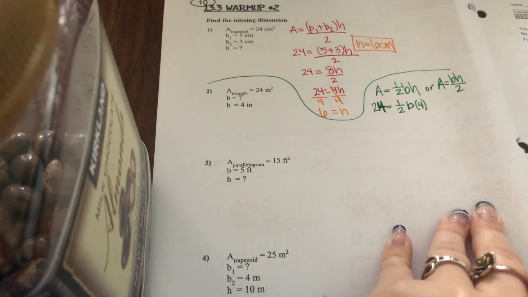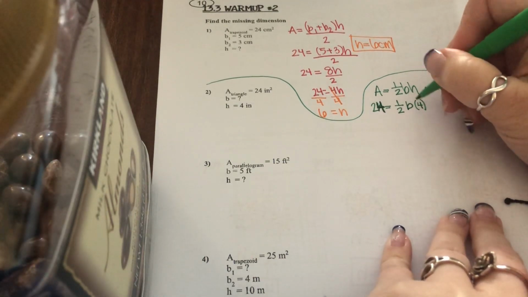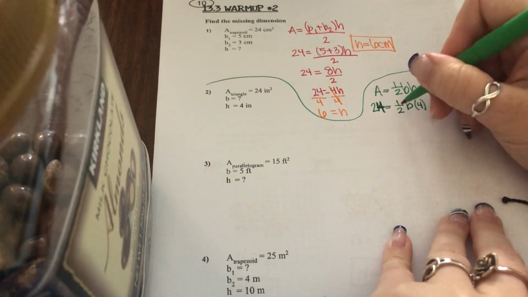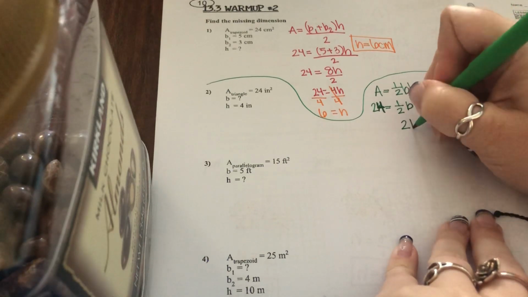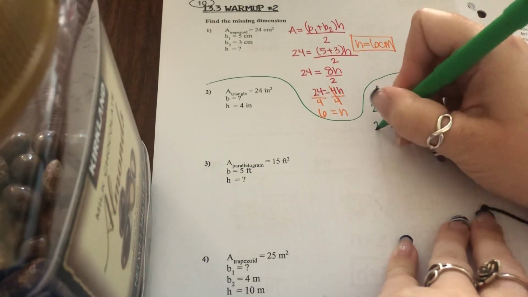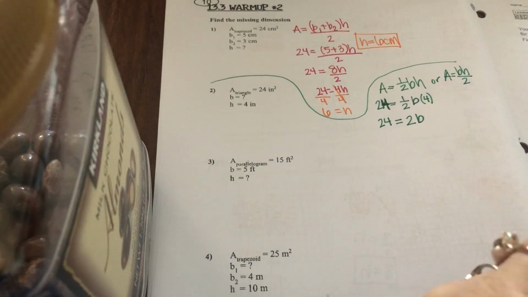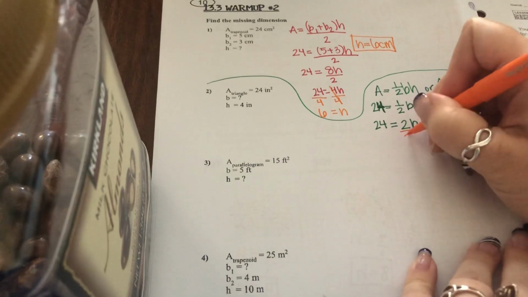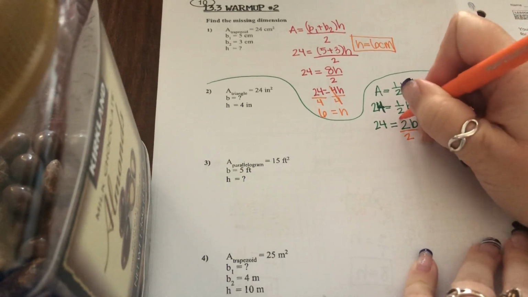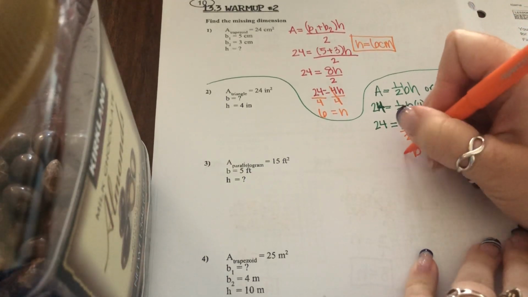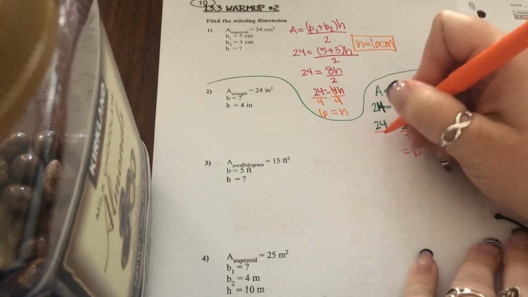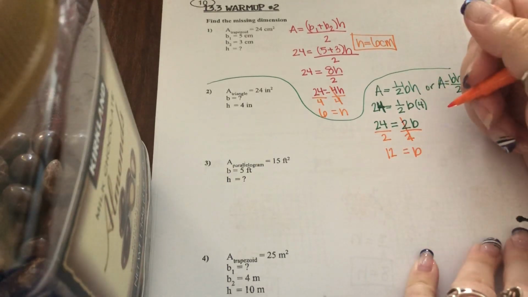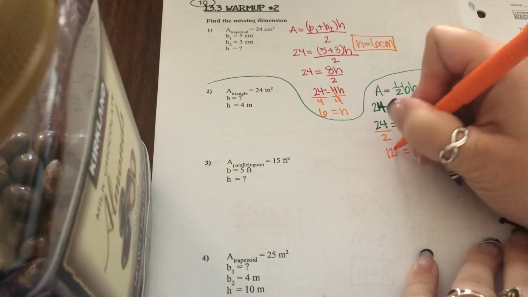Because of the commutative property, I can multiply out of order. So I can't do 1/2 times B, but I could do 1/2 times 4. And 1/2 times 4 is 2. Bring down your B, equals 24. Now to get B by itself, you do the inverse of multiplying by 2, which is to divide by 2. 2 divided by 2 is 1, so now you have 1B equals, whatever you do to one side, do to the other. 24 divided by 2 is 12. And since you're solving for the base, they're talking about inches, it's just inches.